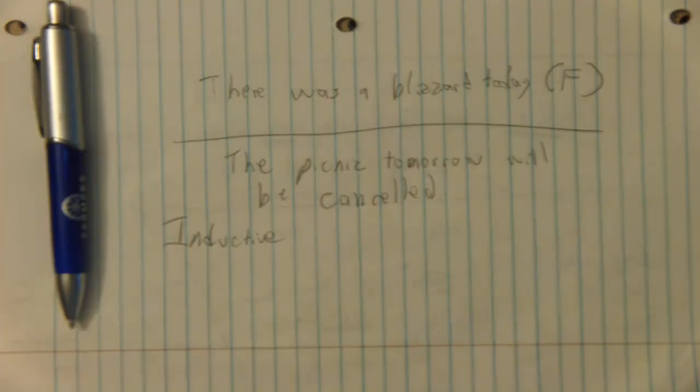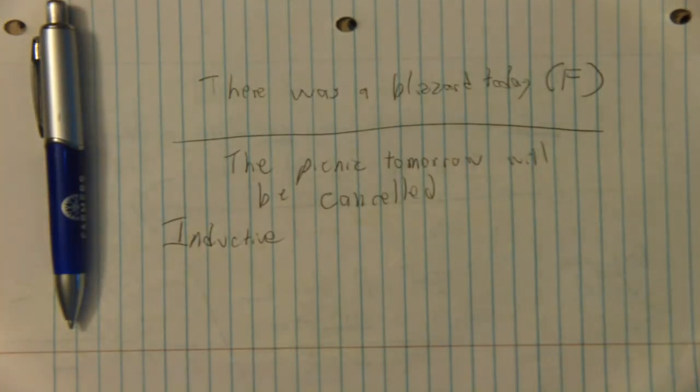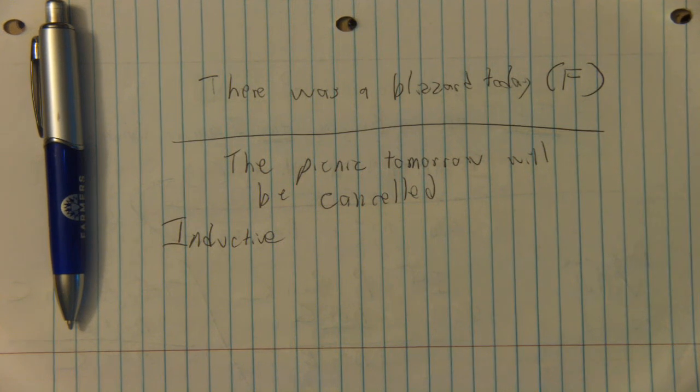Now, we ask about the inference. First of all, can we use the counterexample method here? The answer is no. Remember, the counterexample method only works for deductive arguments, because in deductive arguments, the form is always truth-preserving. In inductive arguments, the form is usually truth-preserving. And so we cannot use the counterexample method here.